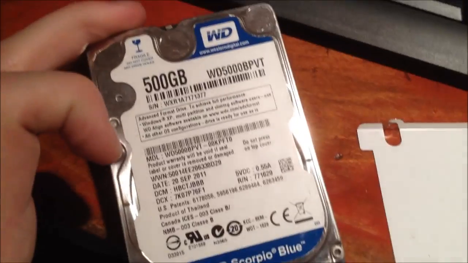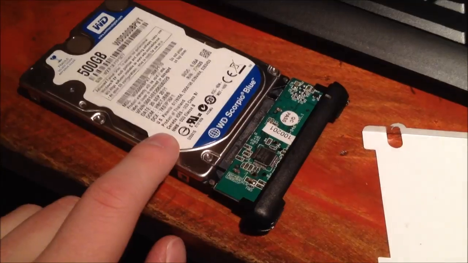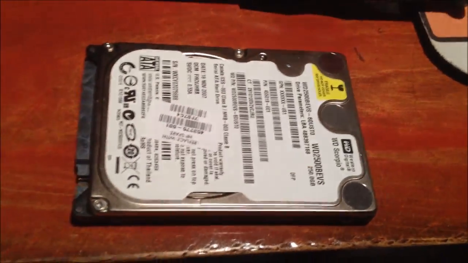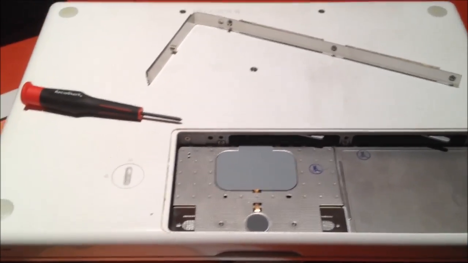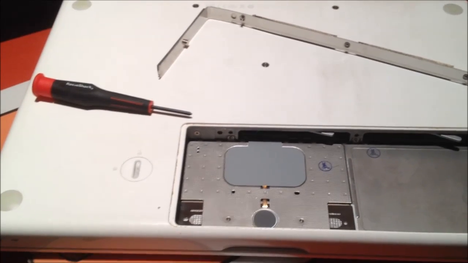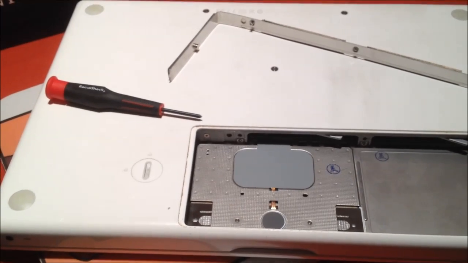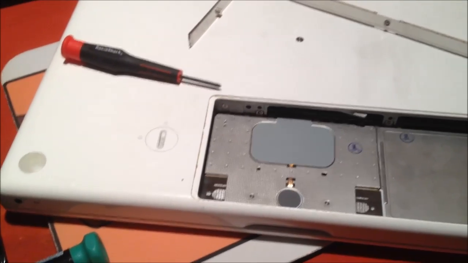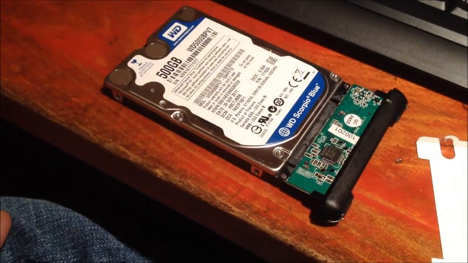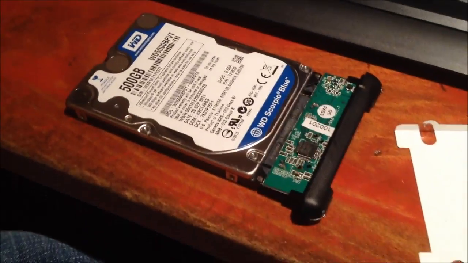We have a 500 gigabyte Western Digital Scorpio Blue drive. So this will be much, much better than this drive. Probably a little bit faster as well. This particular MacBook is the 1,1, so it's the first generation MacBook, so it only has SATA 1 on it, which is 1.5 gigabits per second, whichever it is. Either way, it's the first generation SATA, so it's not that fast. So this drive is faster than this one, so this will definitely be an upgrade. So let's do this.